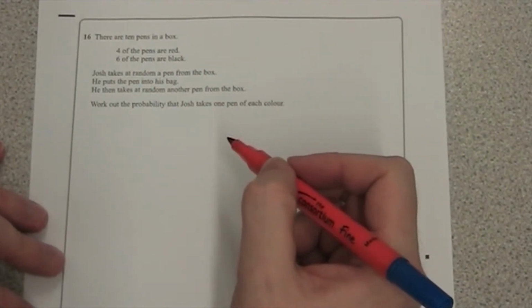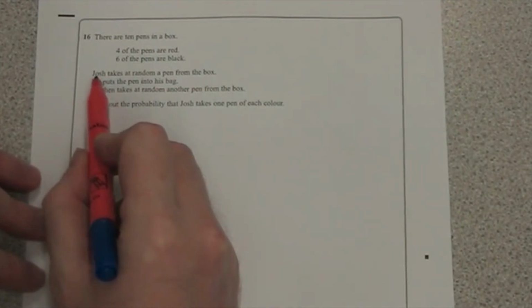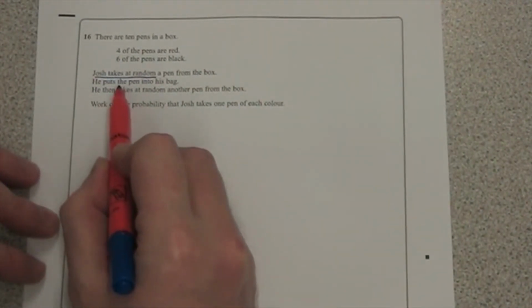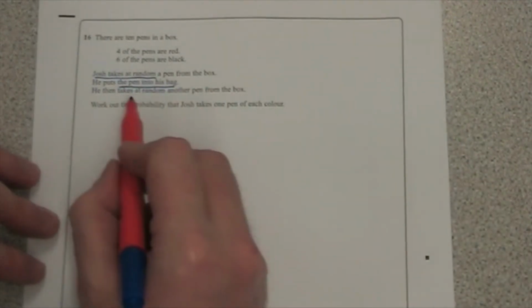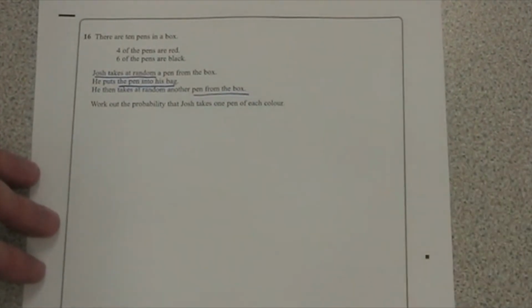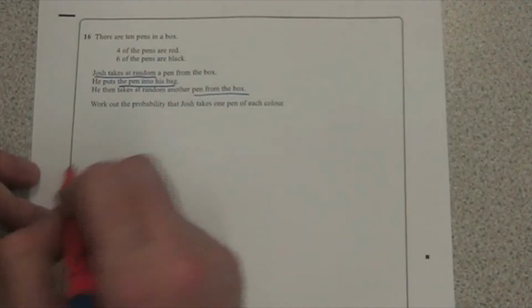So question 16 starts off by telling us that there are 4 pens that are red in a box and 6 pens that are black in a box. Then it tells us that Josh takes at random a pen from the box. It says that he does not replace it, putting the pen into his bag. He then takes at random another pen from the box. They want us to work out the probability that Josh takes 1 pen of each colour. So the first thing we do is draw ourselves a probability tree.